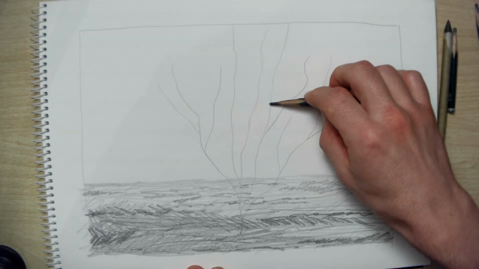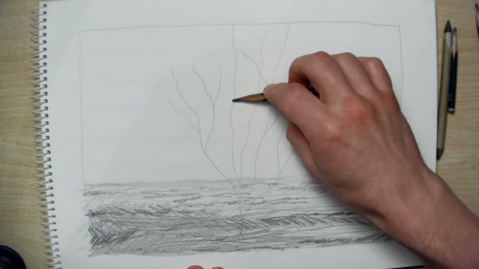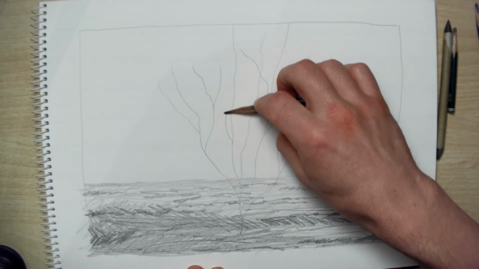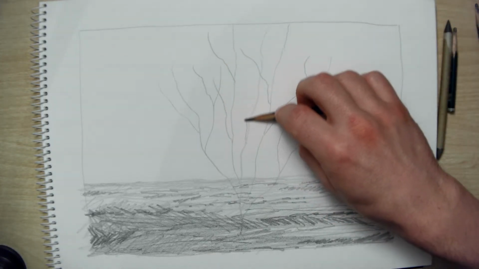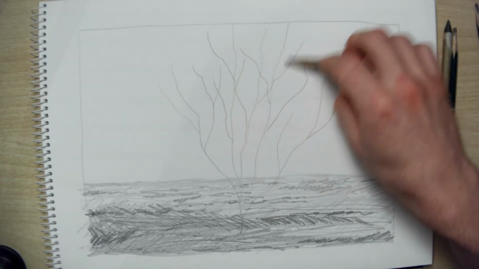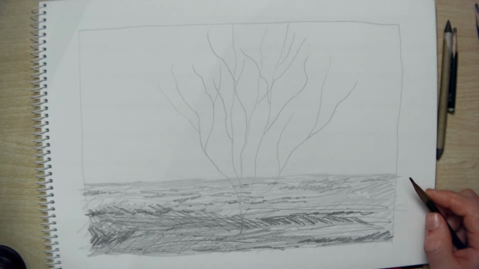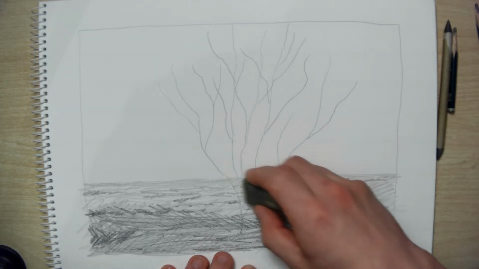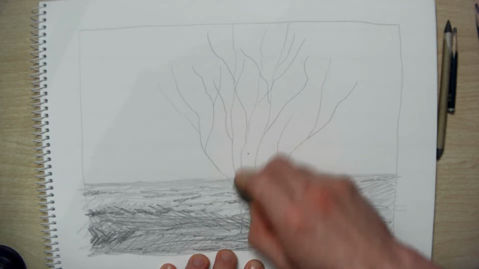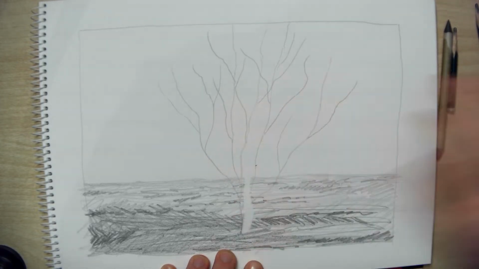Now we're getting into the branches here. That's totally not the thing or shape I was going for, but maybe I can do something with that.